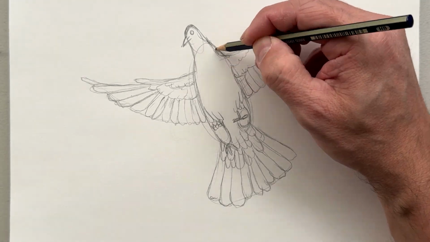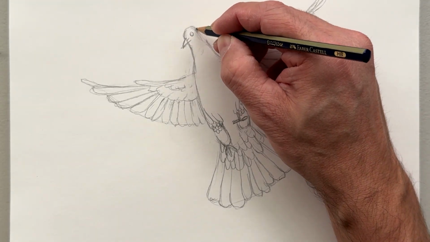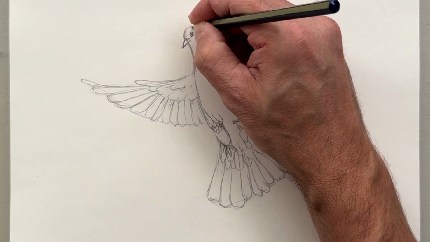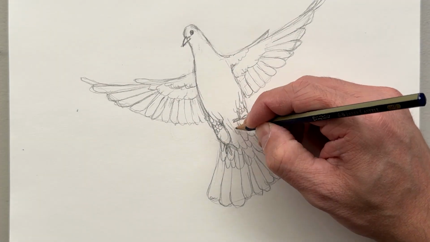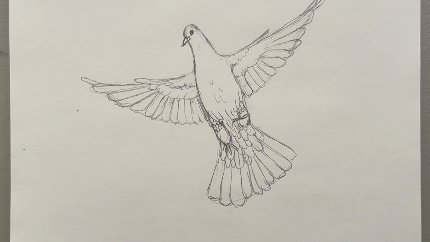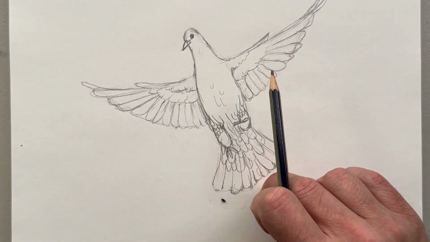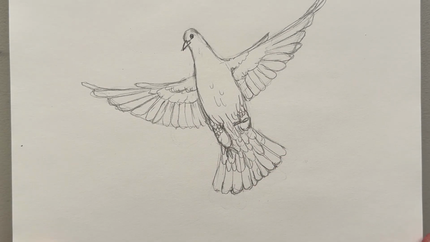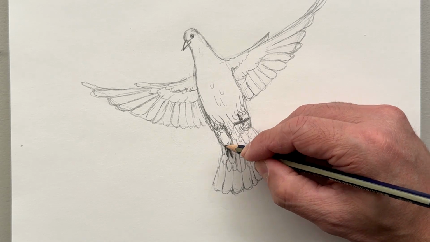Second is perspective and proportions. So we need to consider the angle and the position of the bird that we're drawing. This will help you capture the bird's movement and create a more dynamic image. And then beware of how the different parts of the bird's body relate to each other in terms of size and shape and position. And third is textures and colors.